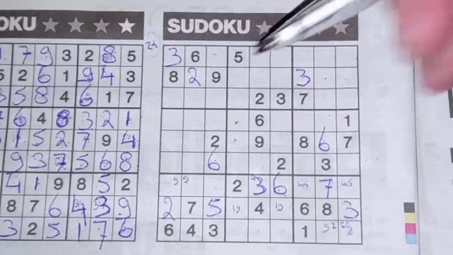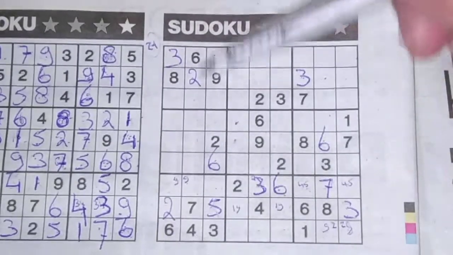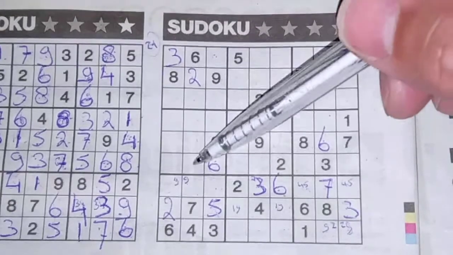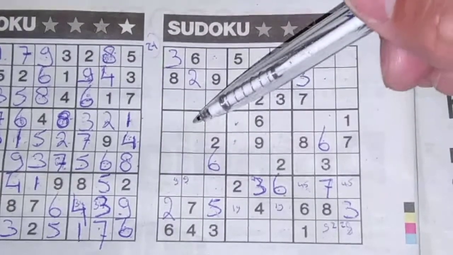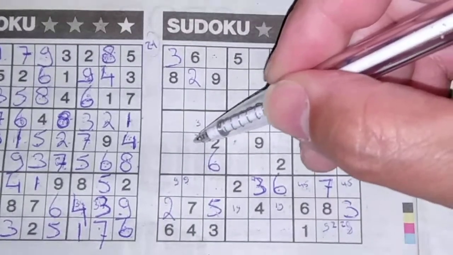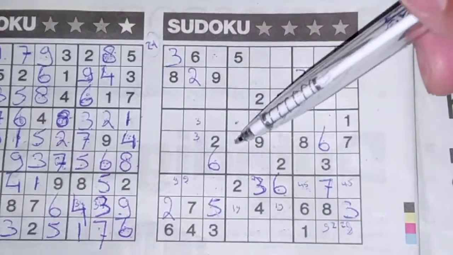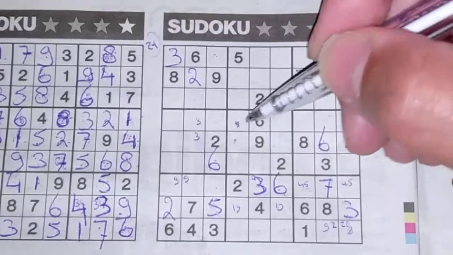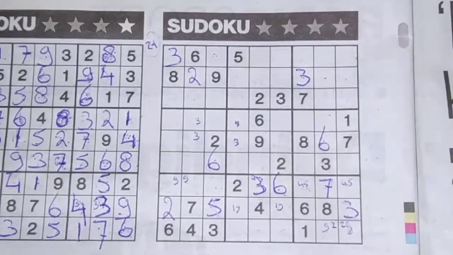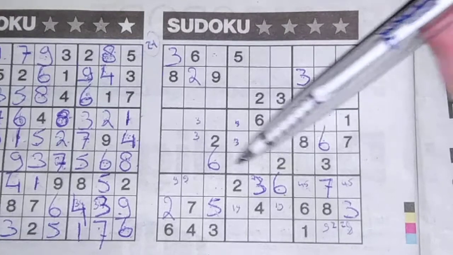Let me mark some boxes. 3 in this column, 3 in the third column. So the column between the second column, the only 3 places for the 3. Here, here, or there. We see here 3, no 3 there. 3 should be here, 3 should be there. And I remember the 3, I have marked those dots for the 3. So here 3, or there 3. 5, 3, 3, yes.